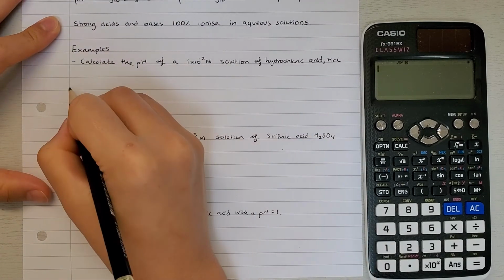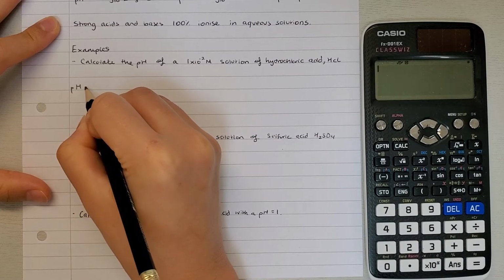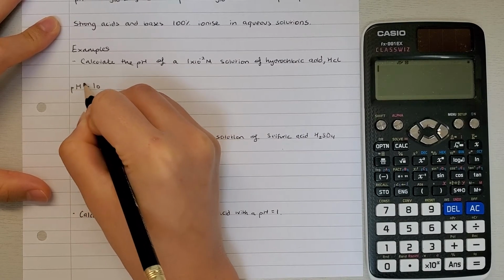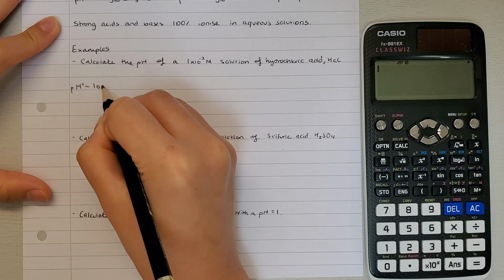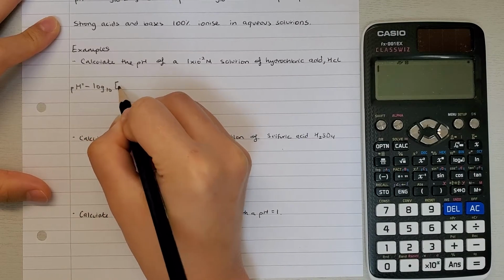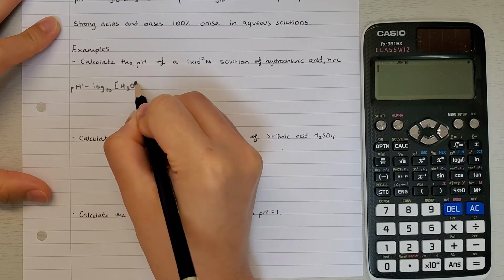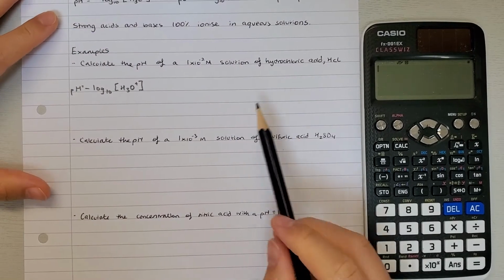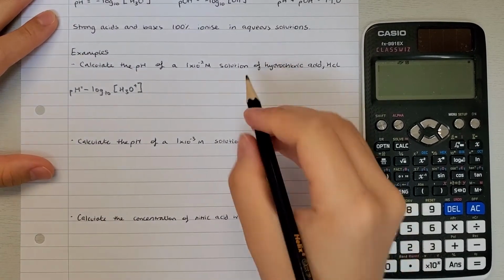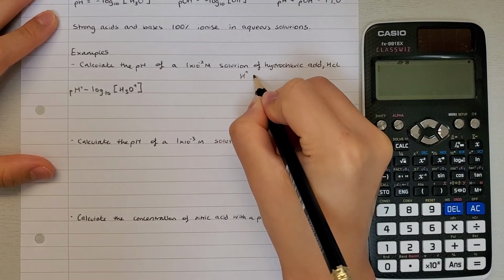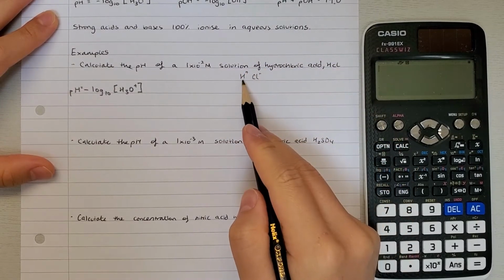To calculate pH, we have the equation pH equals minus log base 10 of H3O plus. If we look at the formula for HCl, we have H plus and Cl minus.